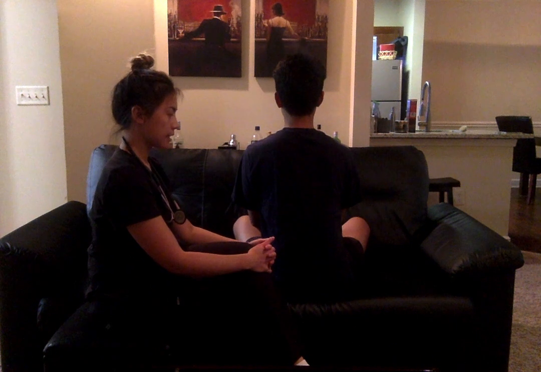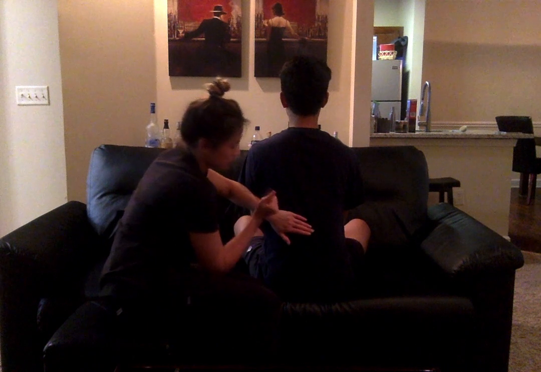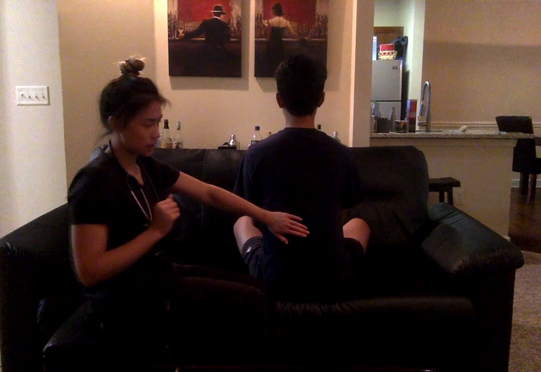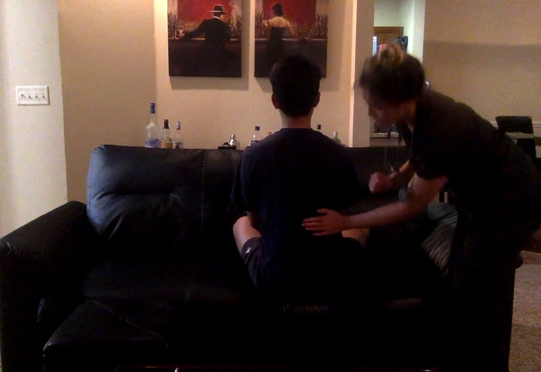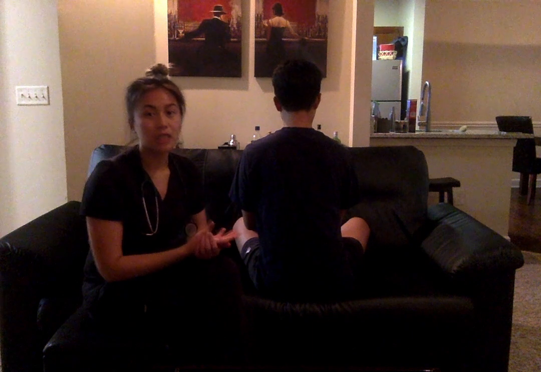So then I'm going to percuss the costovertebral angle. Tell me if that's painful or tender. No. Is that painful or tender? No. So no pain or tenderness with costovertebral angle percussion, which means there's no kidney issues.